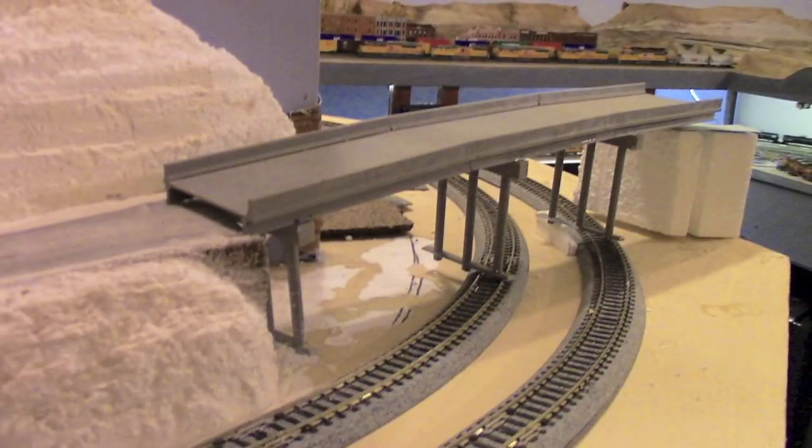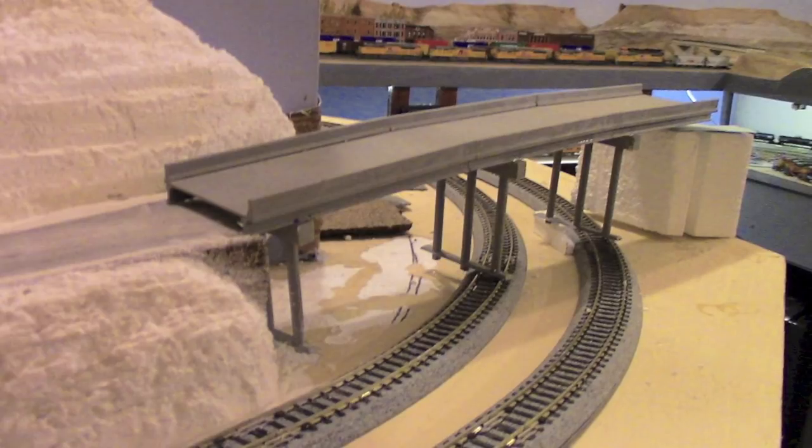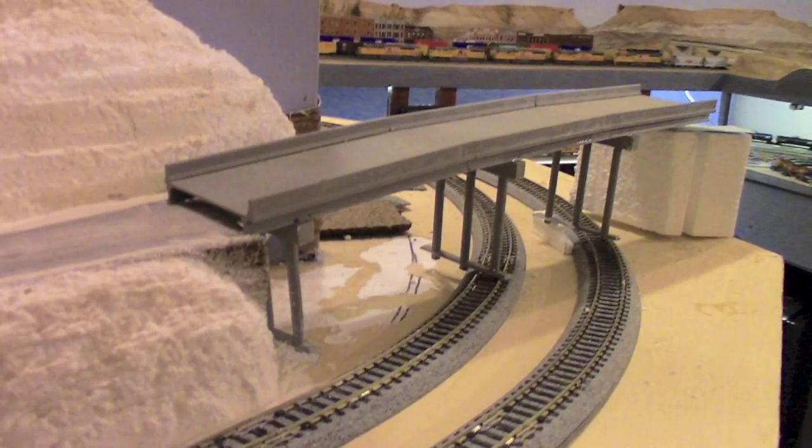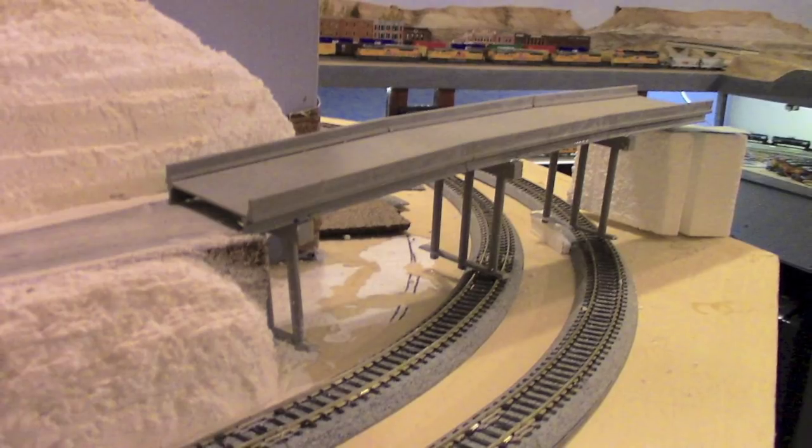I've temporarily placed this Rick's Products highway overpass over the tracks. The overpass won't be staying here because it belongs at Granger Junction on the other side of the layout. It's just a placeholder for the moment. I've ordered another overpass for this location. You will see it when it arrives, and I've installed it here.